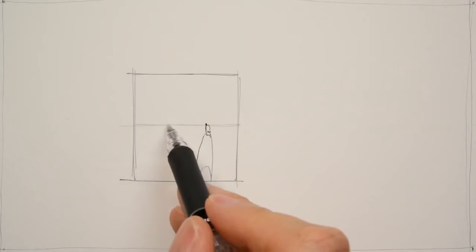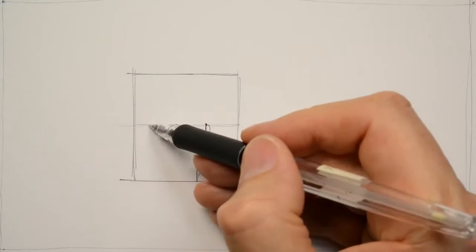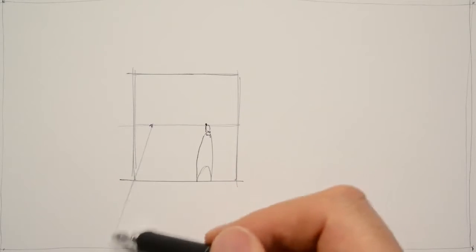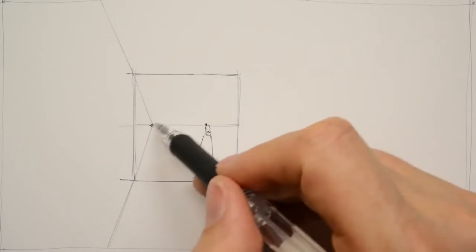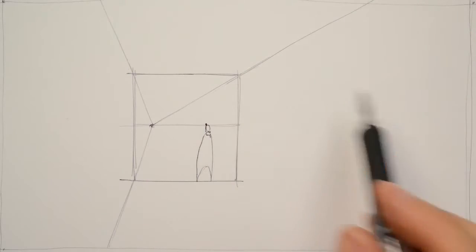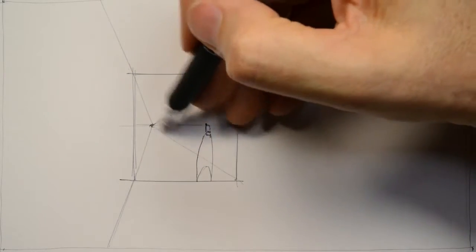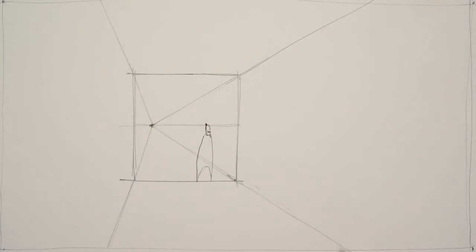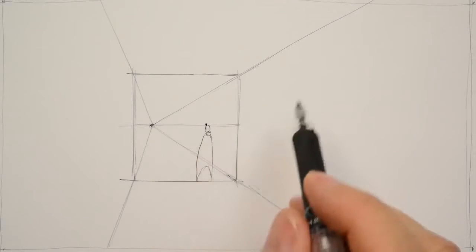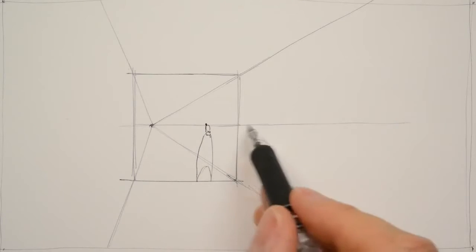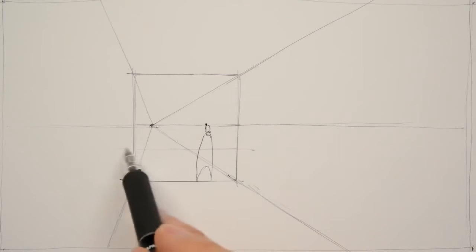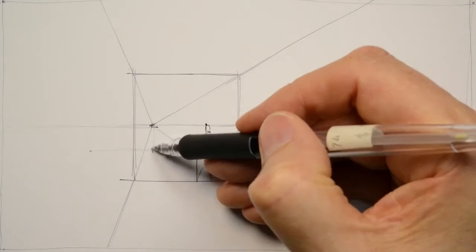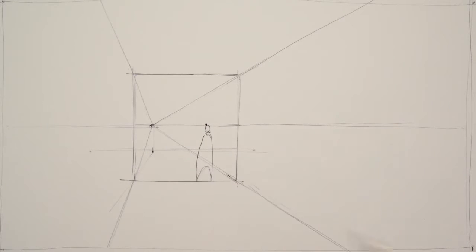Now I want to put my vanishing point somewhere on that horizon line, and then draw through the corners of my back wall and bring them forward into space. Okay, now had I wanted to be in a different position, not standing in the room with this person, but actually sitting in the room, I would have just placed my horizon relative to their body. So if I was at my seated height, my horizon would be here, and my vanishing point would be there, and I would just redraw the same 4 converging lines.